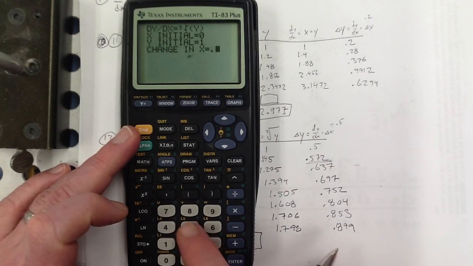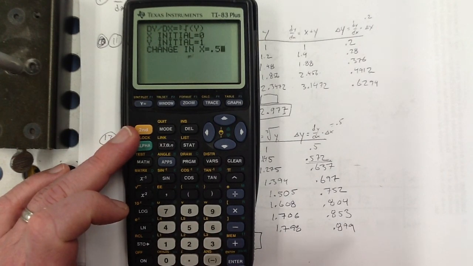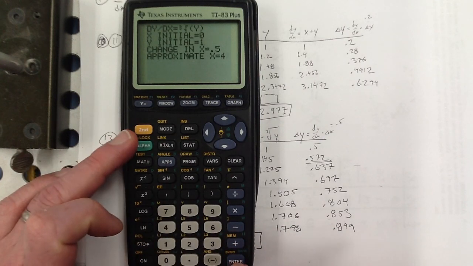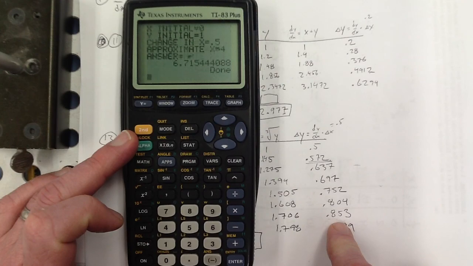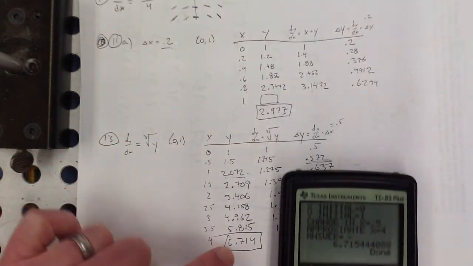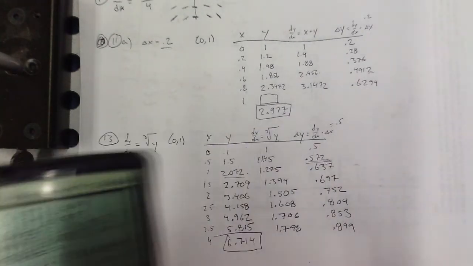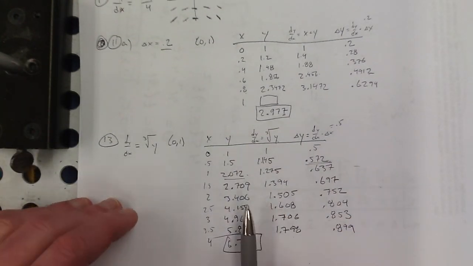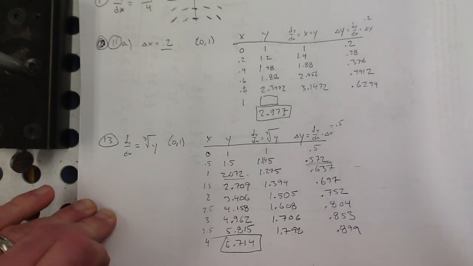Change in x is going up by half. Approximate x equals 4. Oh. Hey, that's what I got. Or nearly. I don't know what the book did, but I like our answer better. I'm just going to call this our answer. So, there you go. Victory is ours.